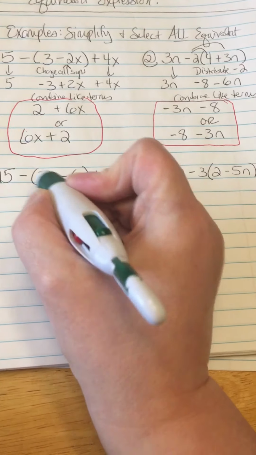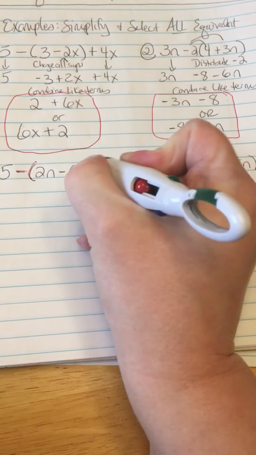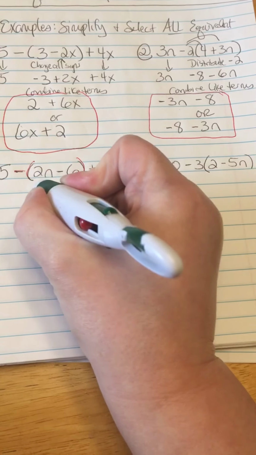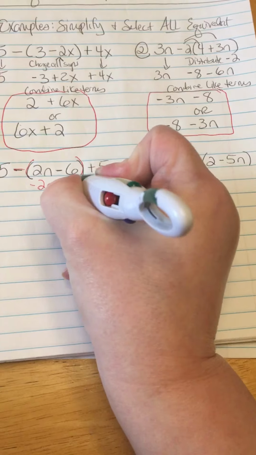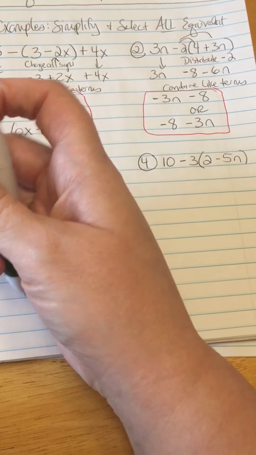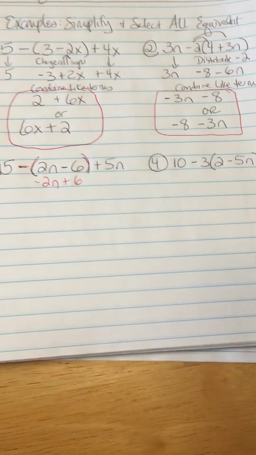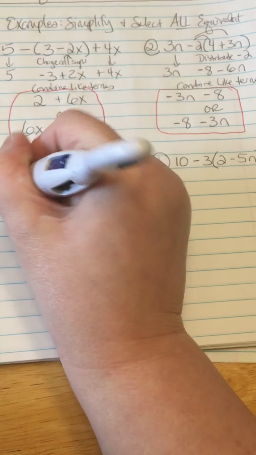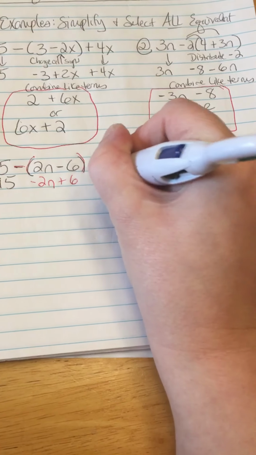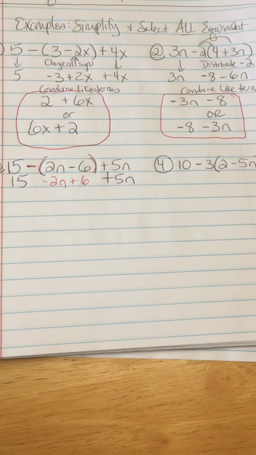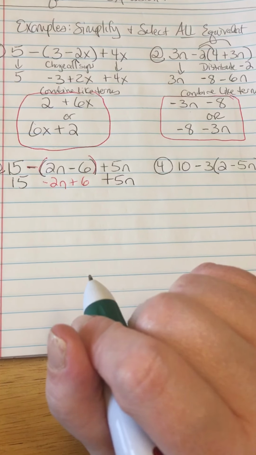The first thing I need to do, because I have a subtraction sign in front of parentheses, is change the signs of everything inside the parentheses. Then I can just bring down the 15 and the positive 5n. And then I can combine like terms.